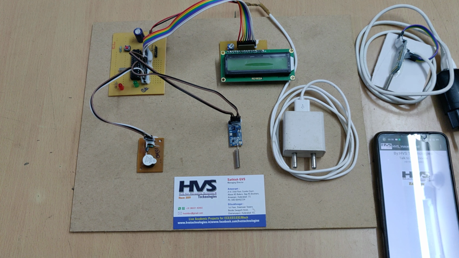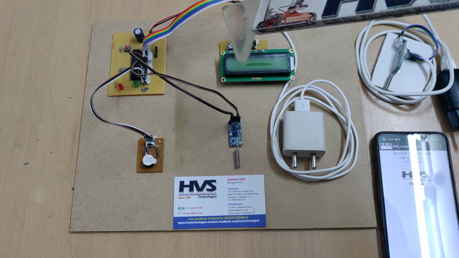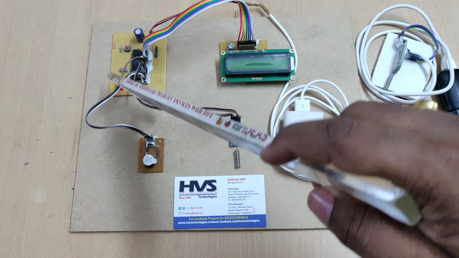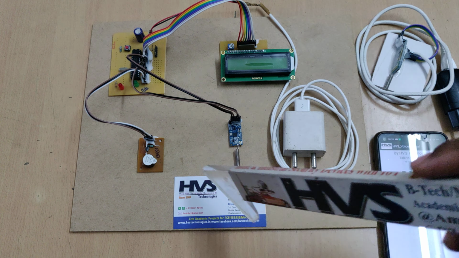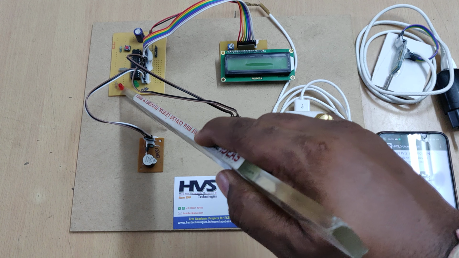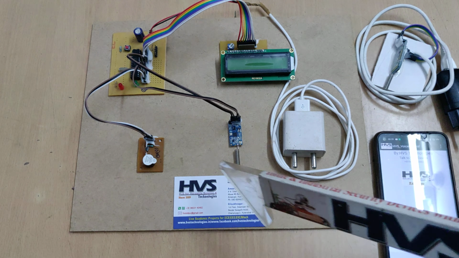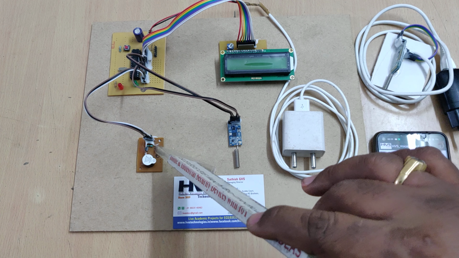The main purpose of the clock pulse is that any controller needs a clock pulse to execute a set of instructions, so for that purpose we are providing the clock pulse. A 20 megahertz clock pulse means 20 million instructions per second will be executed by our microcontroller. Next, the red LED is the power status indication, and the green LED is the message arrival indication.